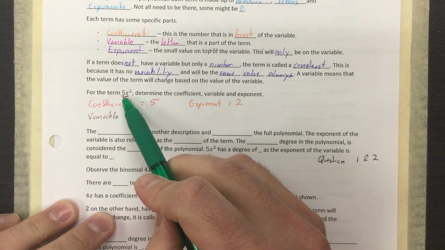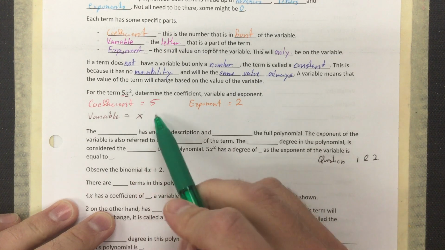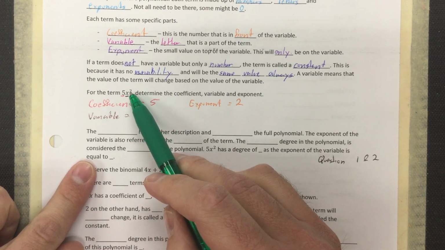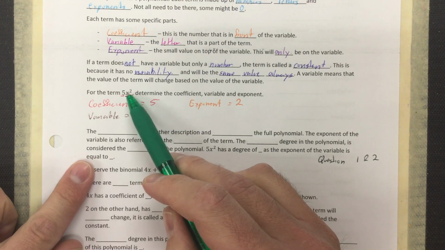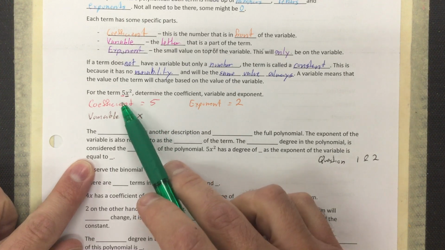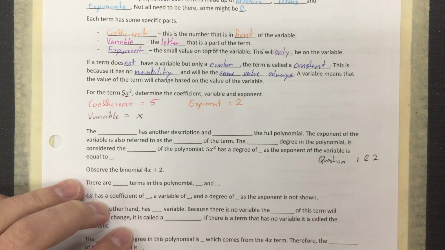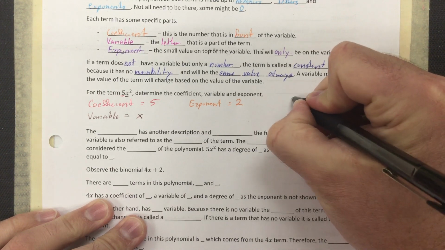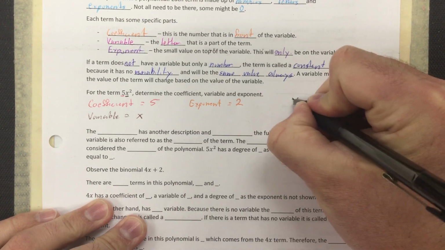If there was nothing in front of the x, so no number, our coefficient would be 1. That's important to remember. If there is no exponent over the x, the exponent is 1. I'll add another example, something like just y.